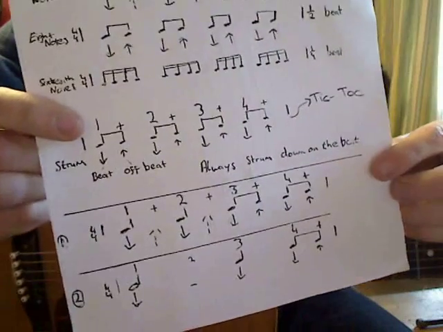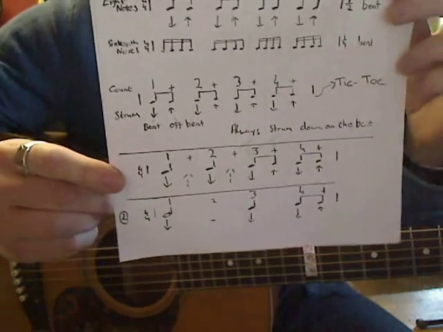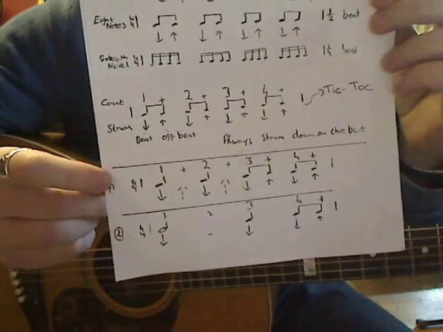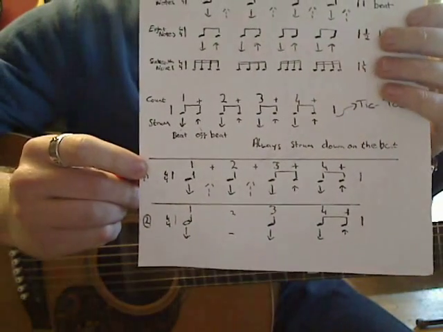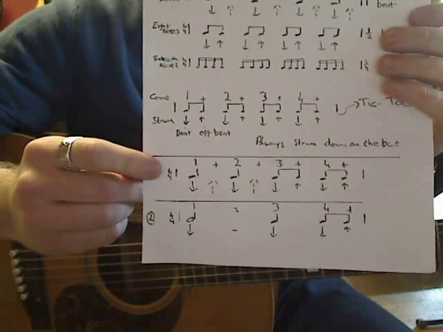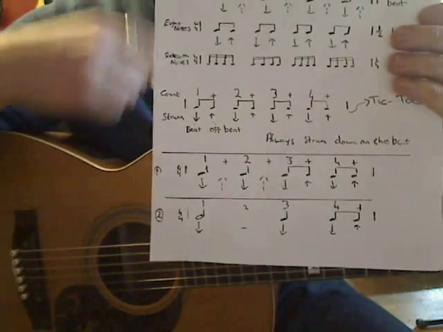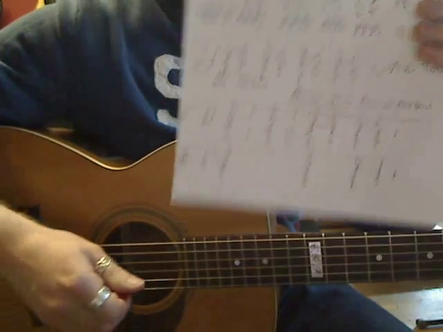So I'm going to suggest this rhythm down here, rhythm number 1 for Brown Eyed Girl. So it's basically, we've got 2 quarter notes on beats 1 and 2, and then on beats 3 and 4 you've got 8th notes. So it sounds like this.